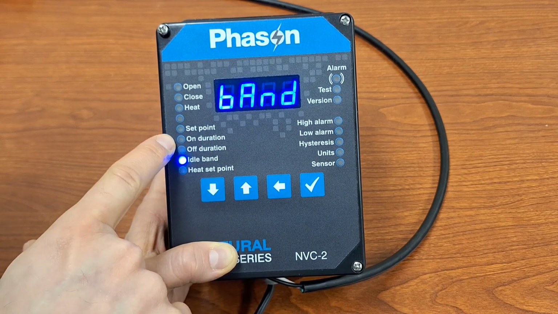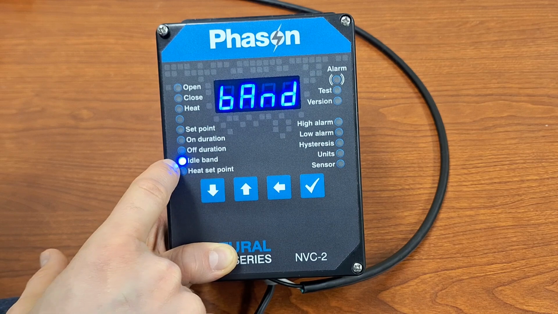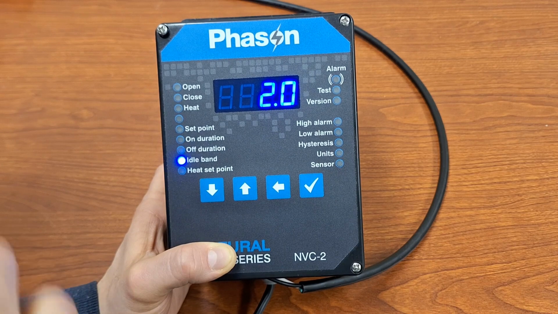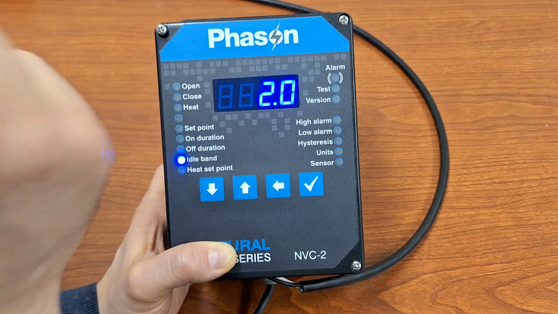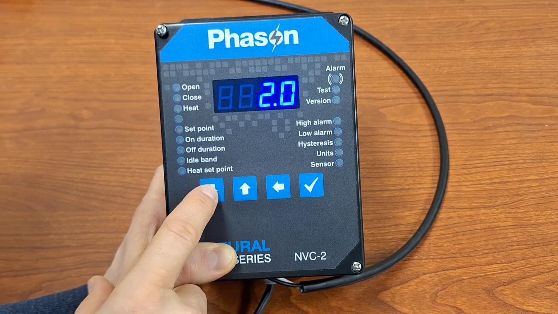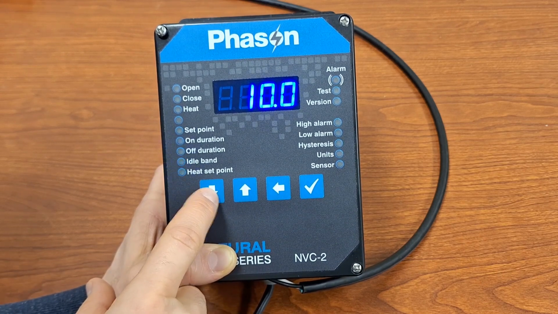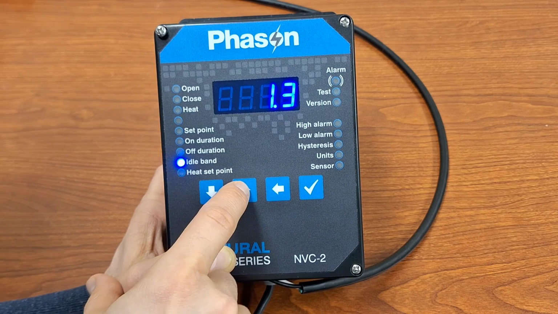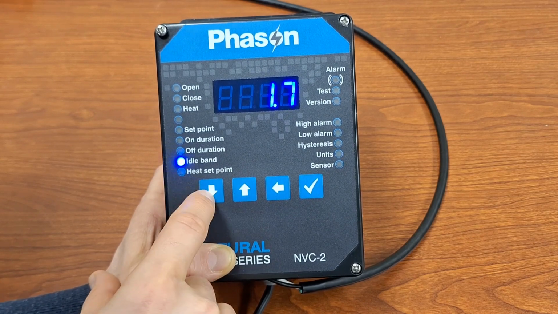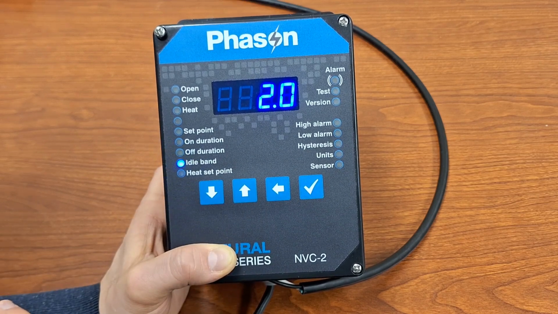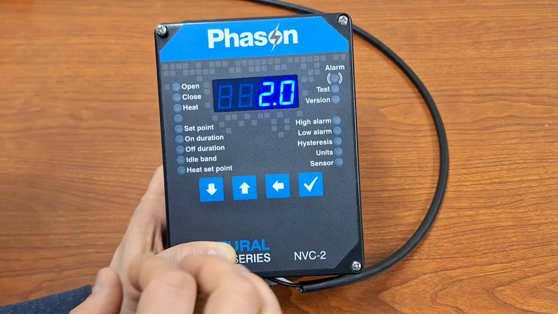Okay, so after we do our on and off duration, we've got that idle band. So this, right now, we've got it set at 2 degrees. So that means 2 degrees plus or minus on our set point is where it's just going to be happy with that temperature. If you want a tighter idle band, you could adjust it down a bit, but I would recommend, can go all the way up to 10 degrees. I would recommend not making it too tight. Probably about 1.5 degrees is the tightest that you'd want to go. Really depends on what you're doing, and you'll know best for your application though.